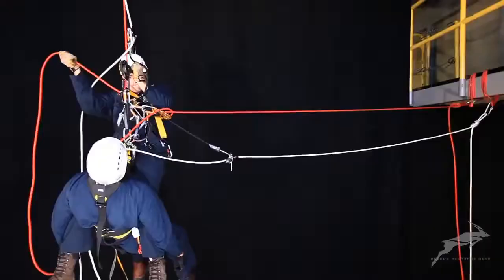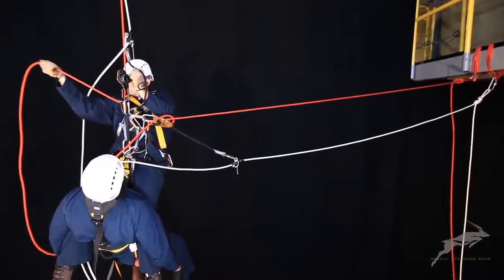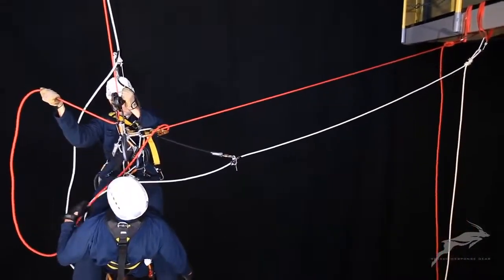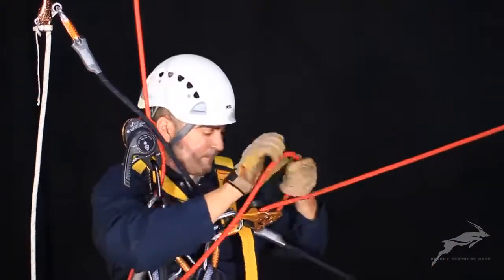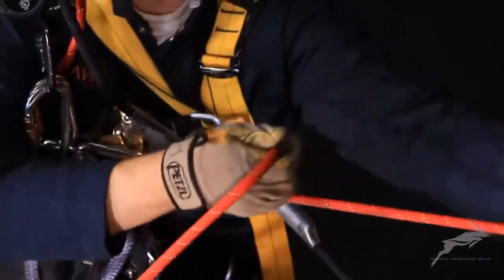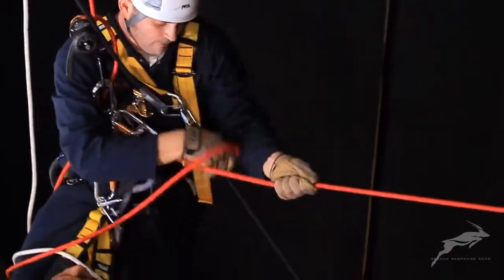The rescuer begins lowering onto the new system, alternating descending and pulling in on the new system. The rescuer does this to gain as much height as possible on the new system and avoid loading the system in the bottom of the loop.